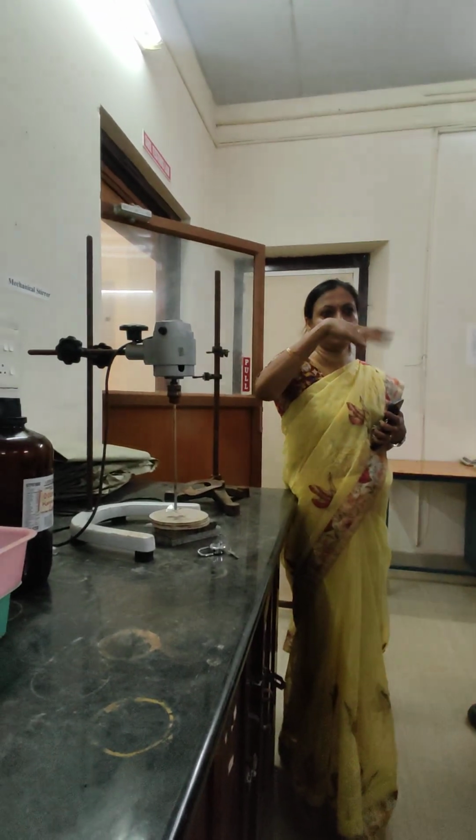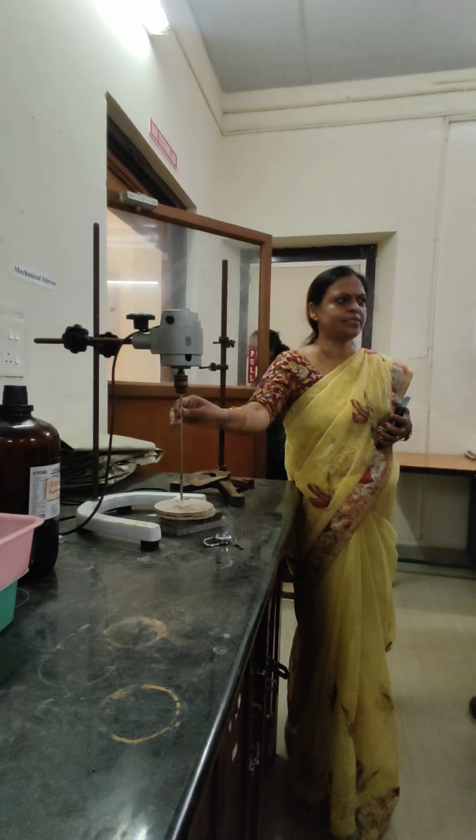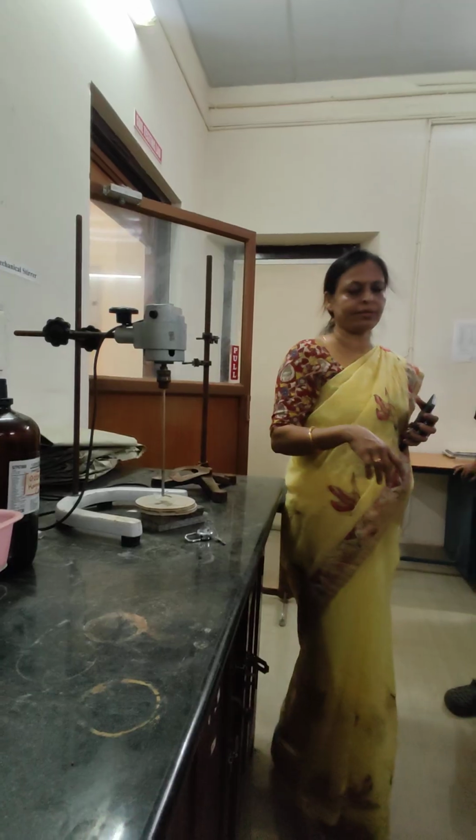The next one is a stirrer. When you want to stir a sample uniformly, you can connect it and switch it on. It will stir it very nicely. This one is called a stirrer, a magnetic stirrer. This is a magnetic stirrer.